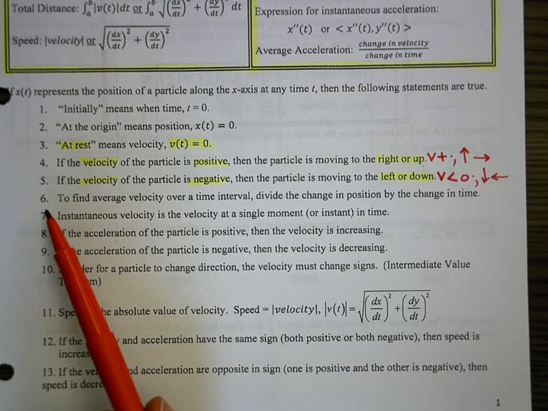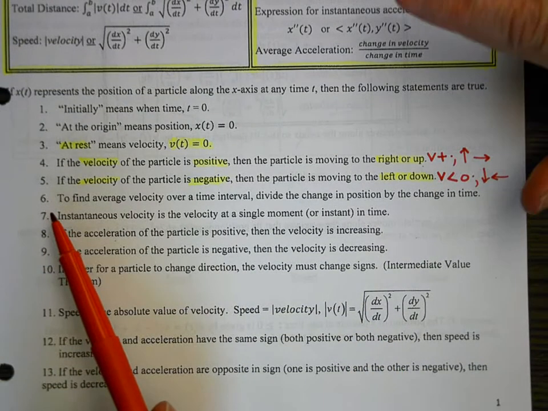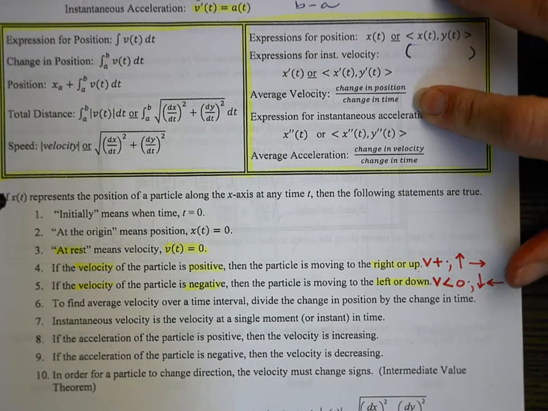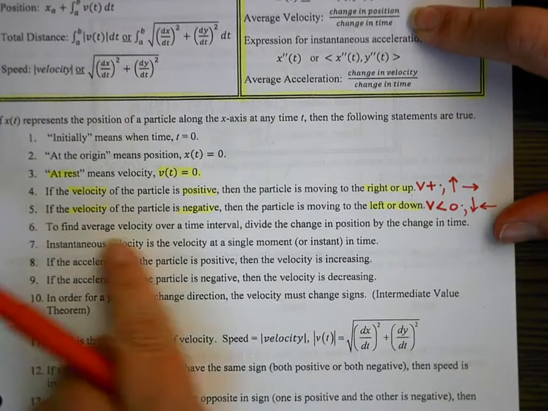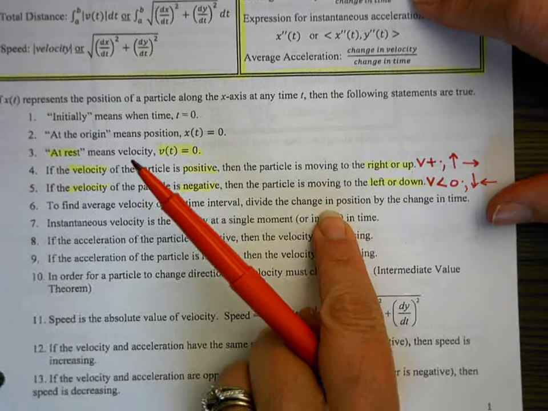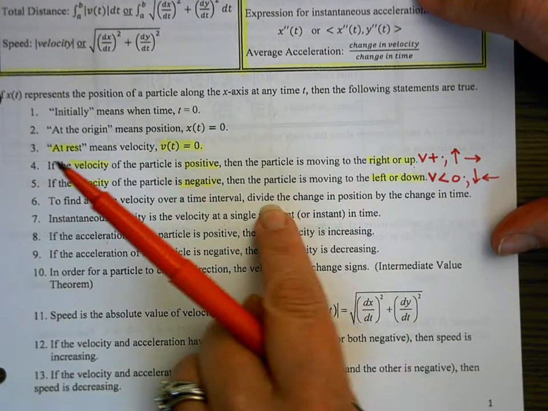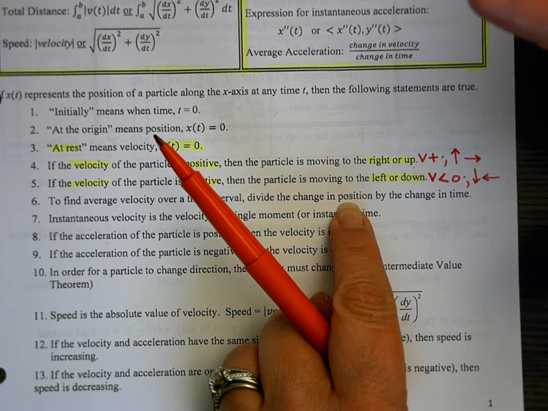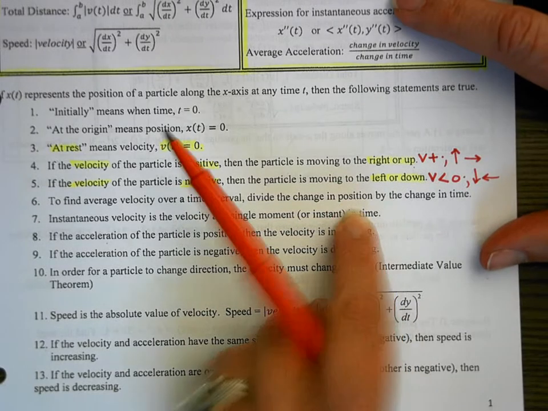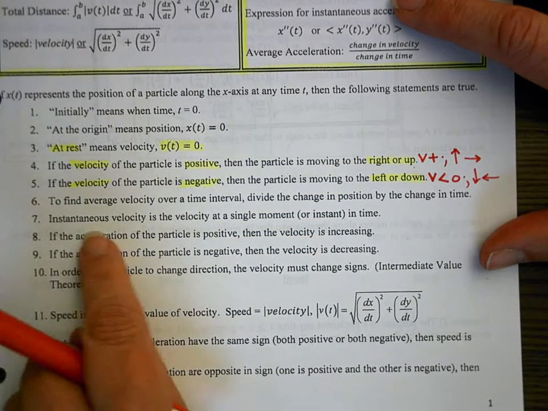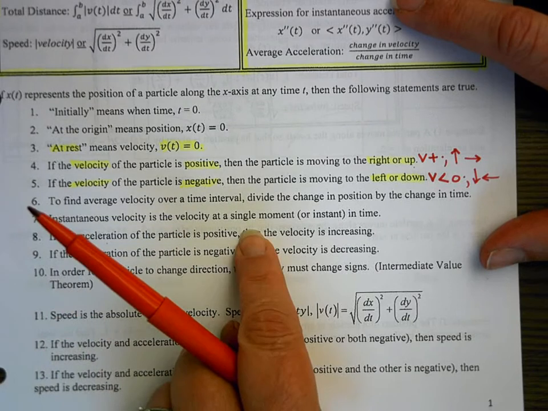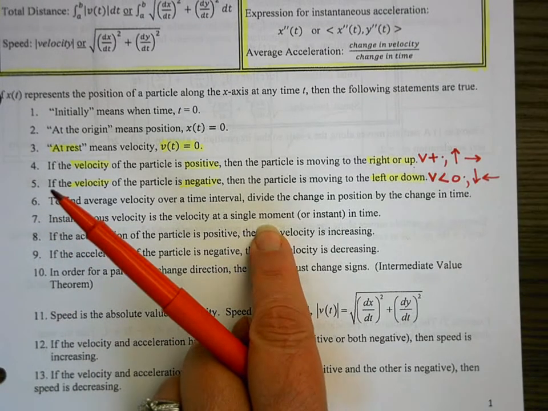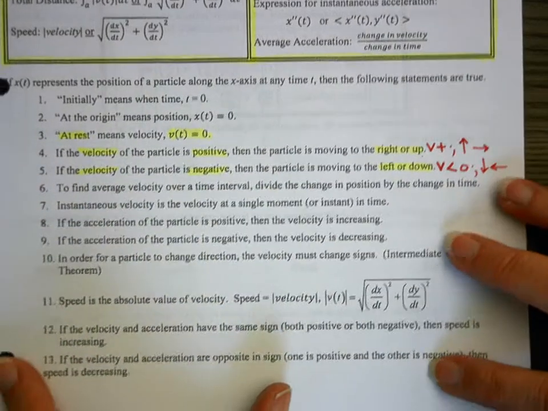And then number 6 is just relating that same definition that we have over here of what average velocity is. Just saying it one more time. Your average velocity is just the change in position over the change in time, so your position change divided by your time change. And then instantaneous velocity is that derivative of position, and that's when it's at a single moment, or that instant in time. Okay.